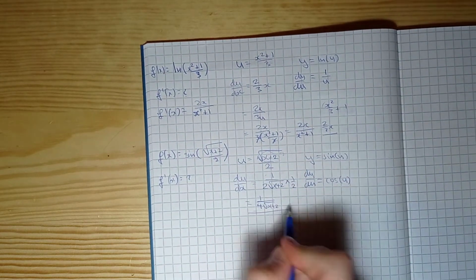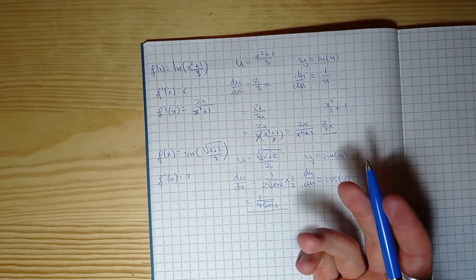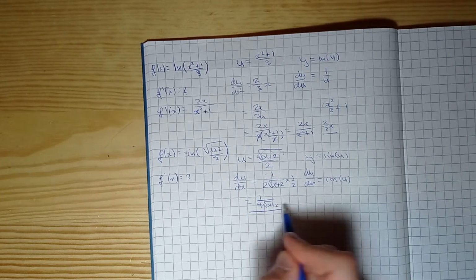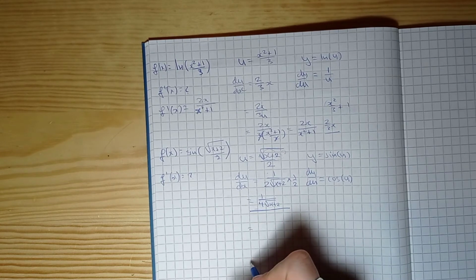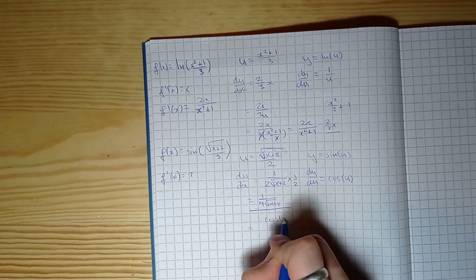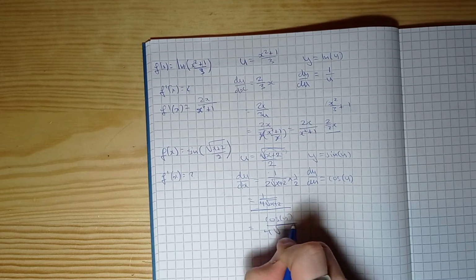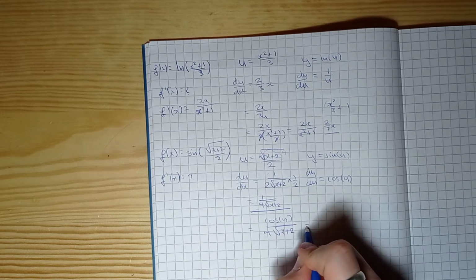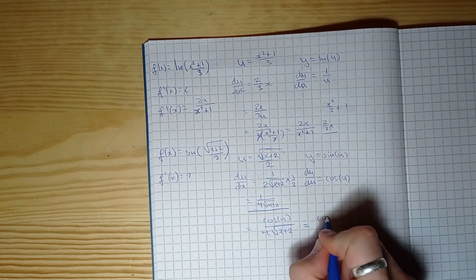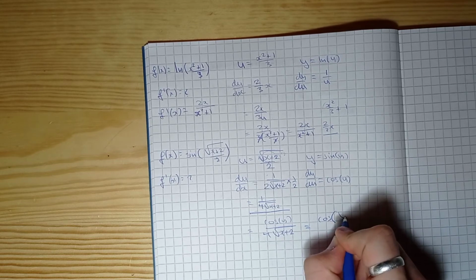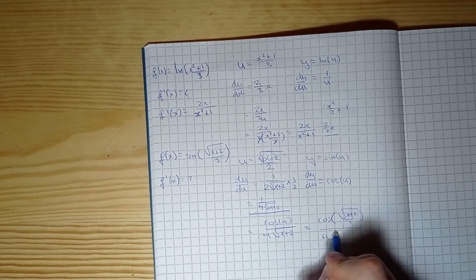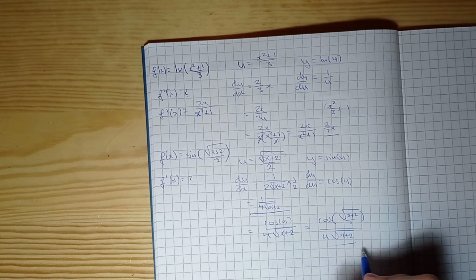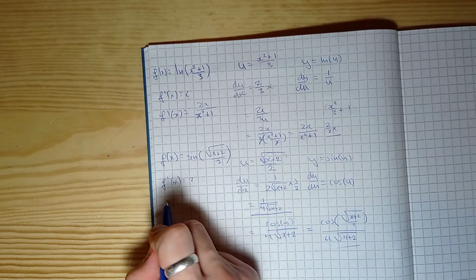So I may have made a mistake on camera, but I'm almost certain that this is the derivative. Again, multiply them together. So what we're going to get is cos of u over 4 square root of x plus 2. We know what u is, so we have cos of the square root of x plus 2 over 2, over 4 square root of x plus 2, and that is our derivative. And that does seem quite messy.